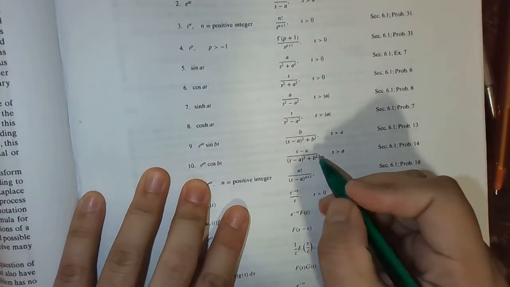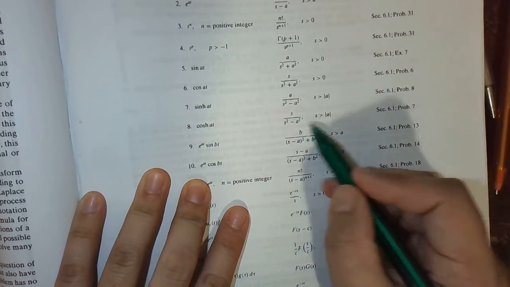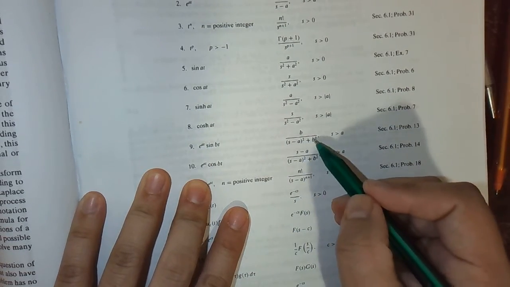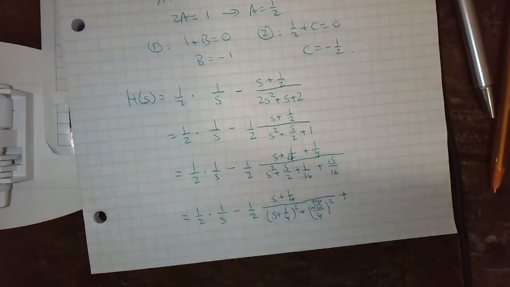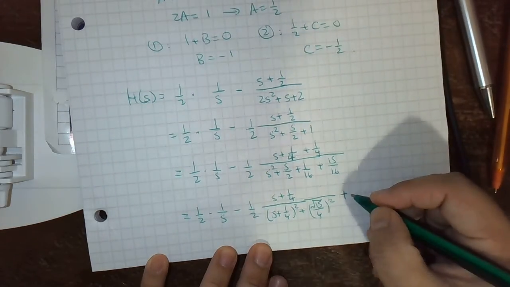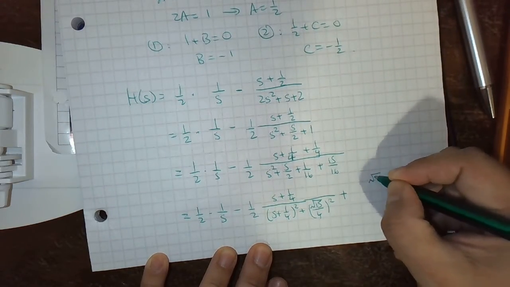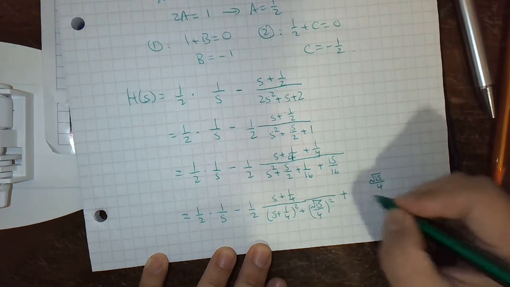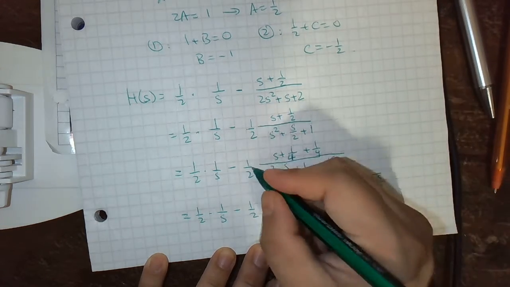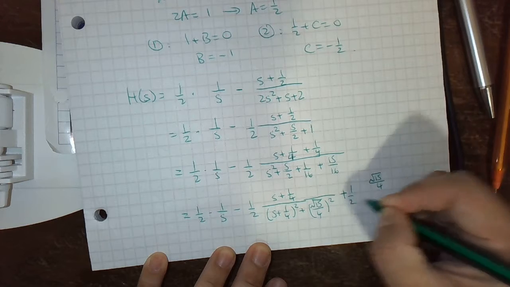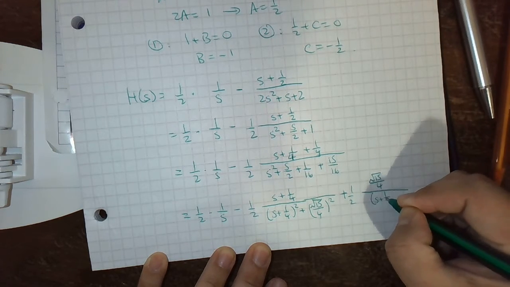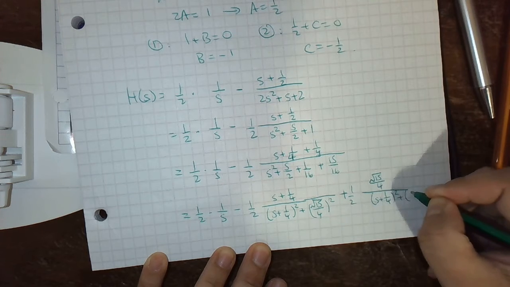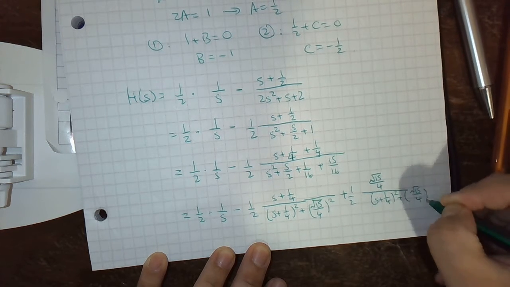What did we want? Well, now we're looking at the thing without the s. But we need it to be the same as b. I don't have that. I have 1/4. I want root 15 over 4. Okay, in math, if I want something, I take it. So I'm just going to write root 15 over 4. Fix it later. There should still be a 1/2 out here. And then the bottom is s plus 1/4 squared plus root 15 over 4 squared.